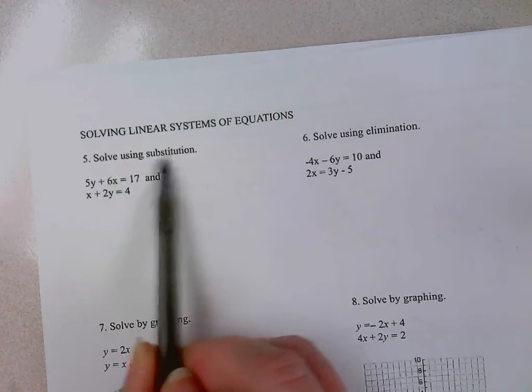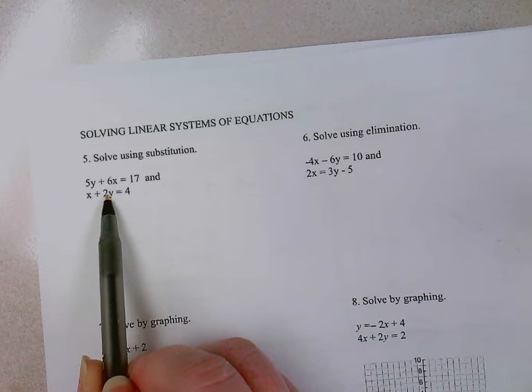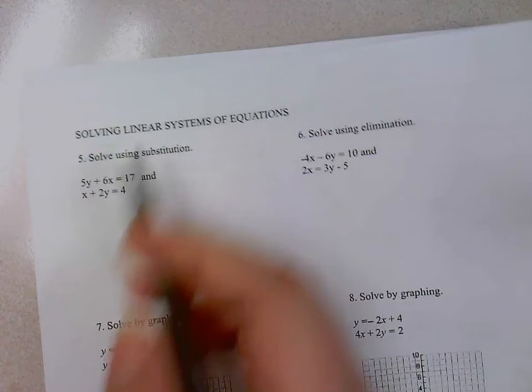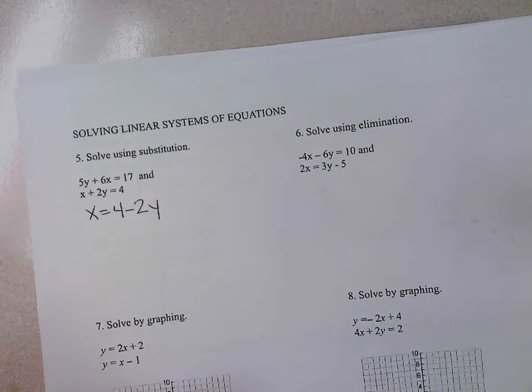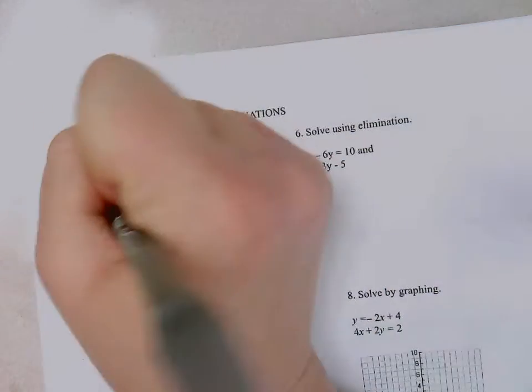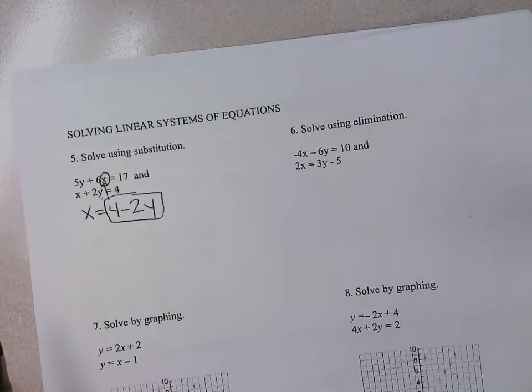So let's do a review of how to use substitution. Your goal is to get one of your variables by itself. So start with the easy variable. X is easy to get by itself in the second equation. You're just going to subtract 2y to the other side. Now you're going to take this value and plug it in for x in the top equation.